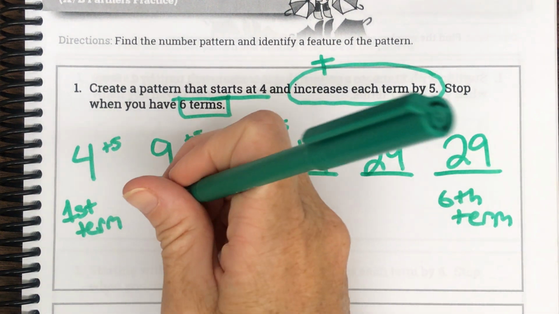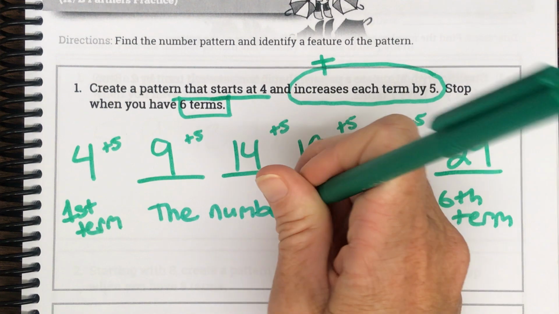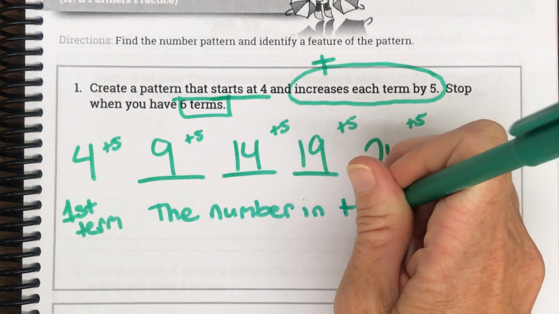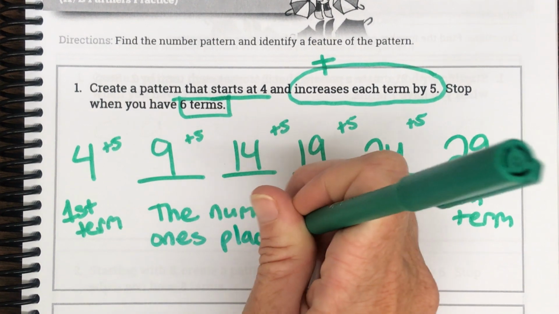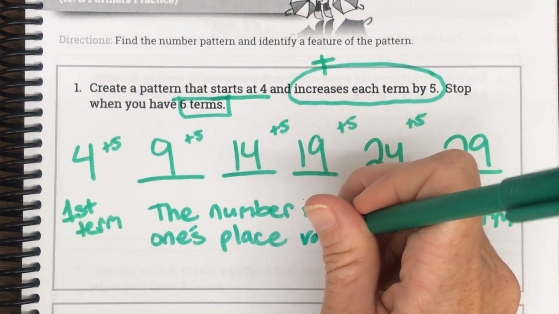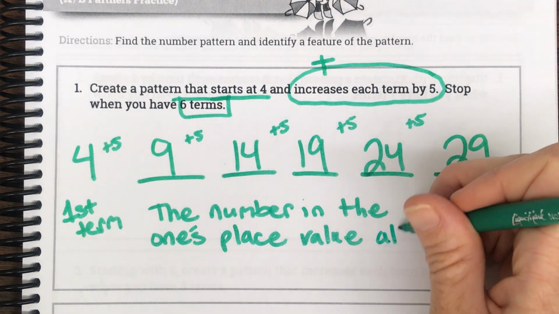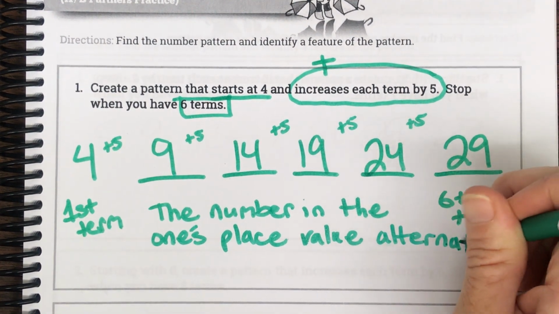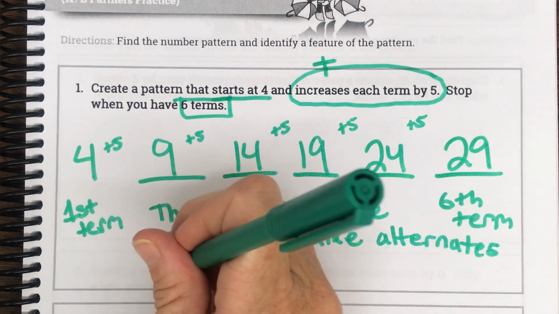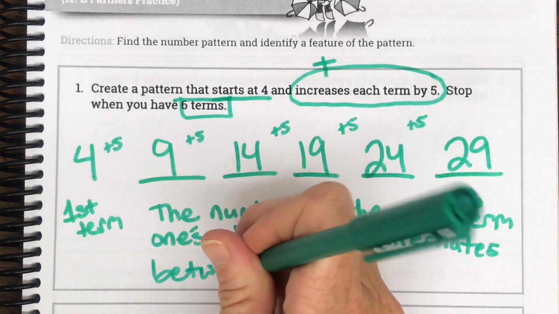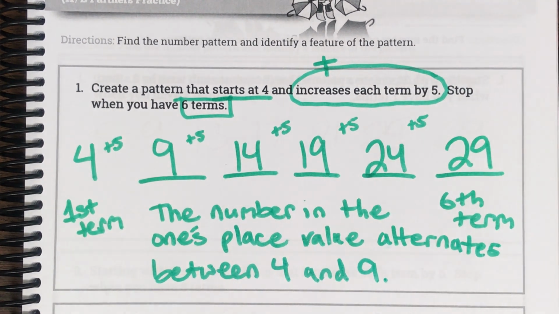We could say that the number in the ones place value alternates, that word again, which means goes back and forth, alternates between 4 and 9.